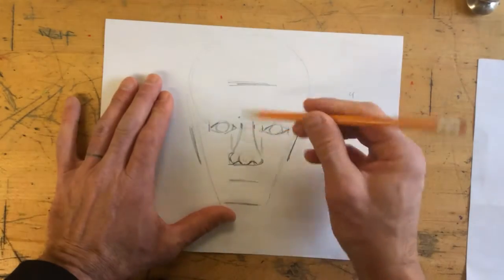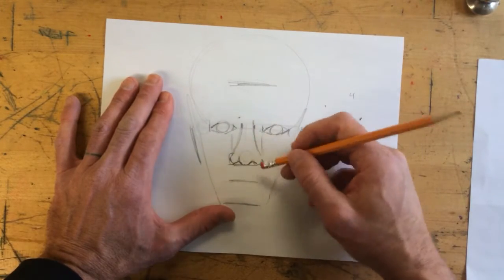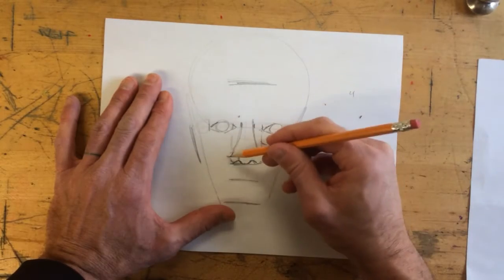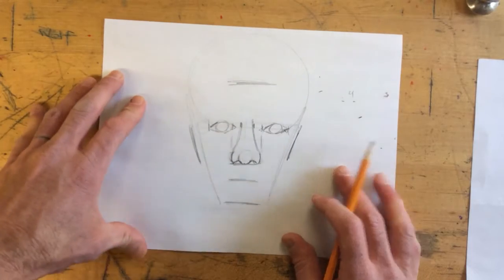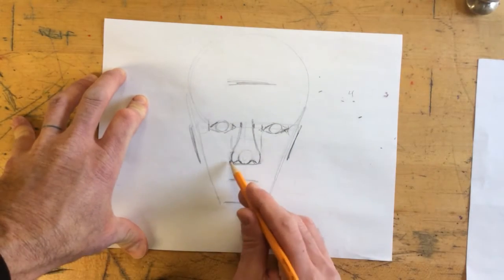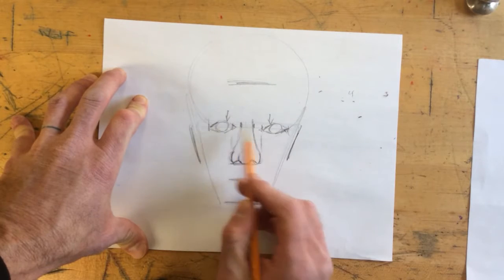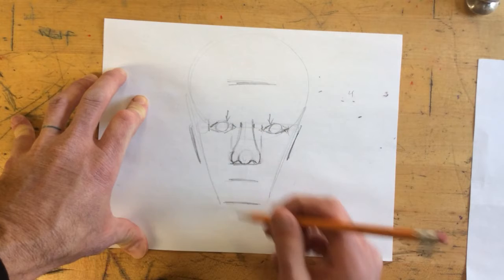Now some people you can really see this bridge, some people you can't. You can notice that this is probably as wide as the nose should be. Some people's nose may be more like this wide. Okay? Now the mouth goes halfway down here and is probably as wide as the space between the 2 colored parts of the eyes.